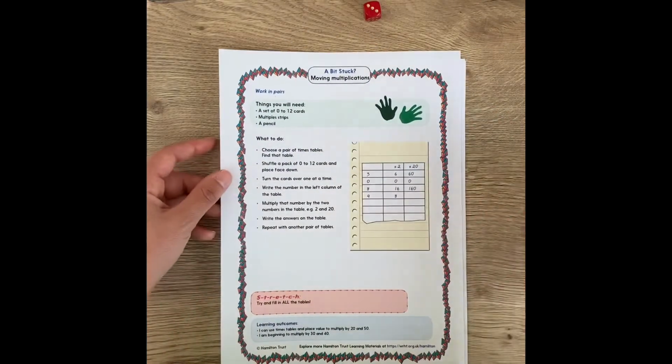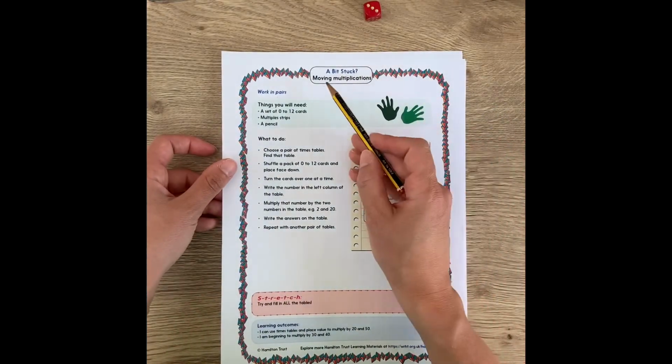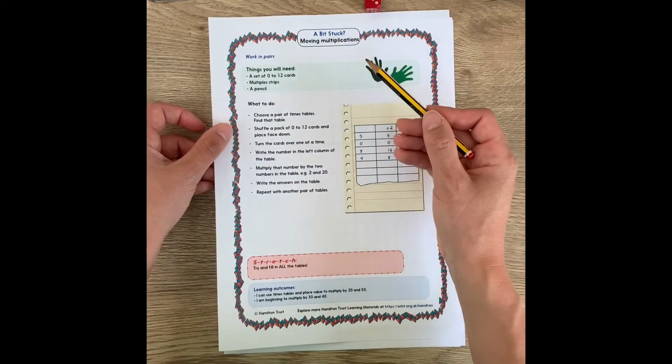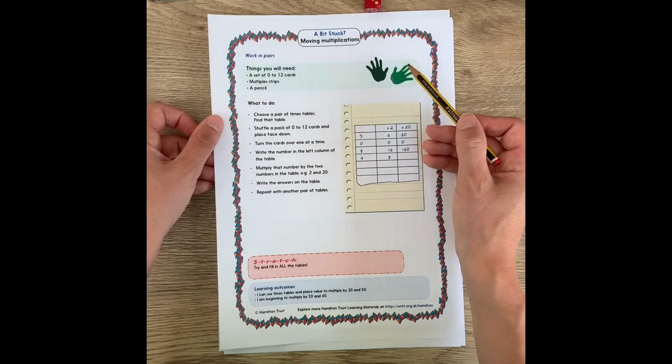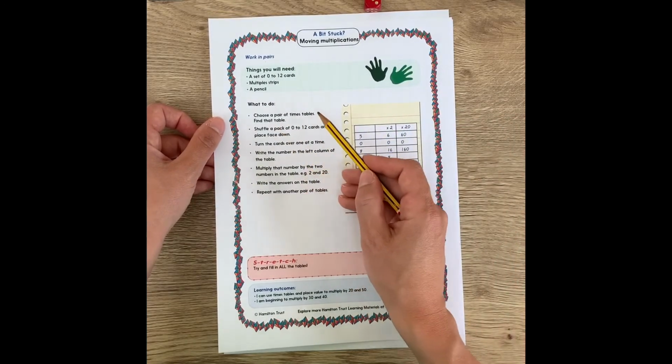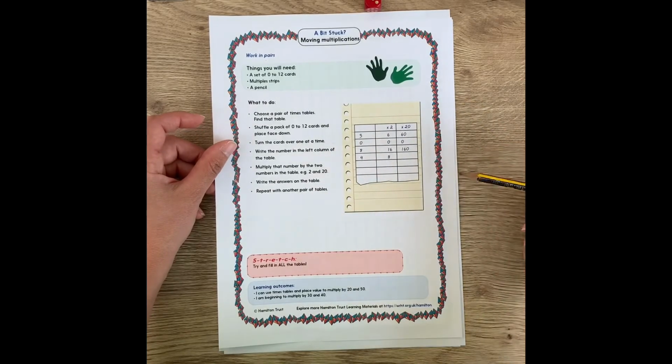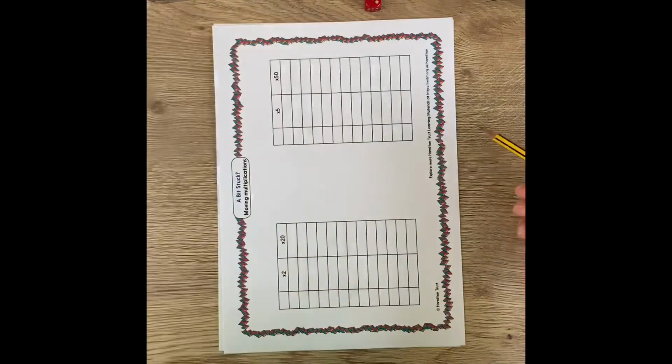If you're finding it a little bit tricky, have a go at the moving multiplications activity. Make sure you're doing this with an adult, okay? And choose a pair of times tables that maybe you find a little bit difficult, just so that you're giving yourself some extra practice with that.